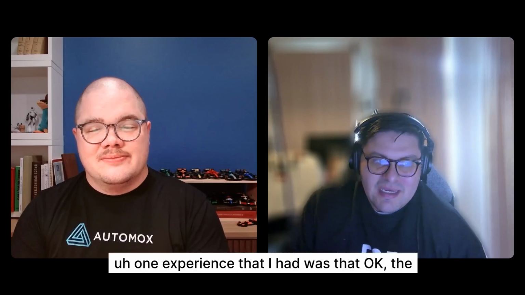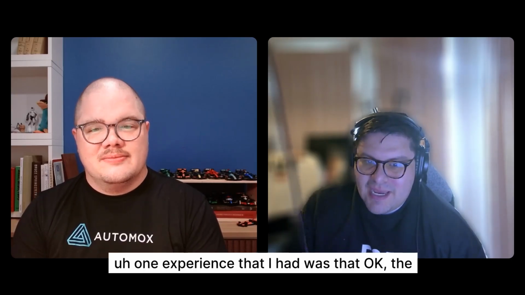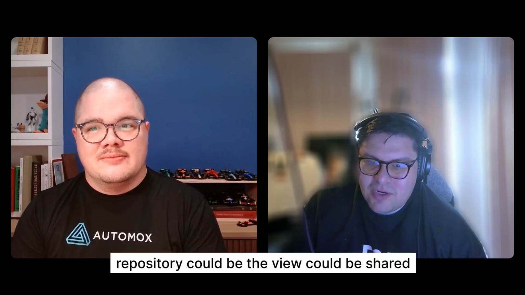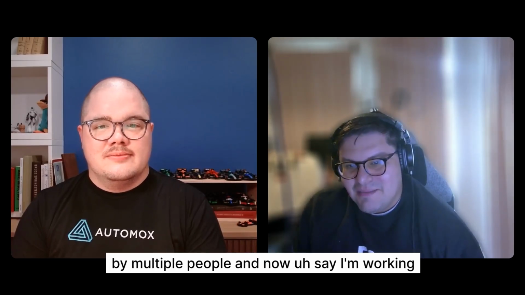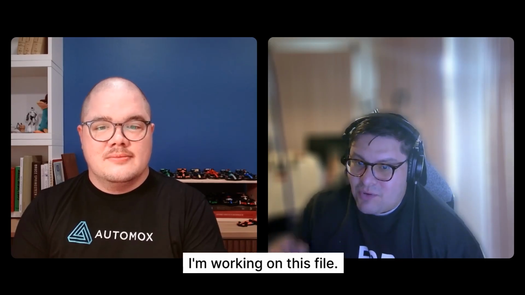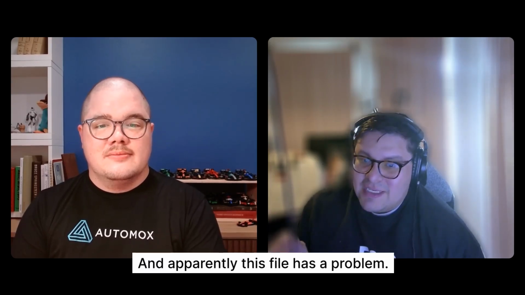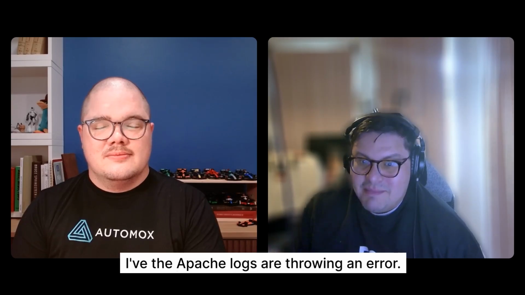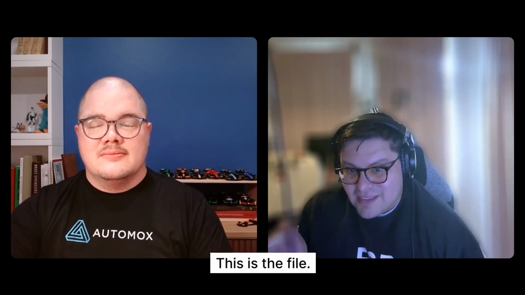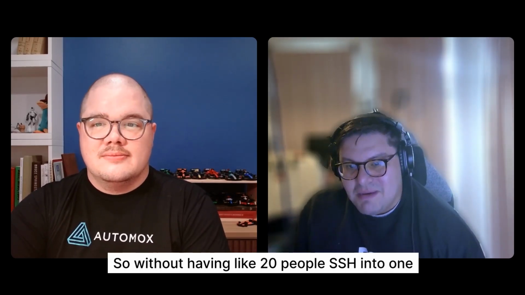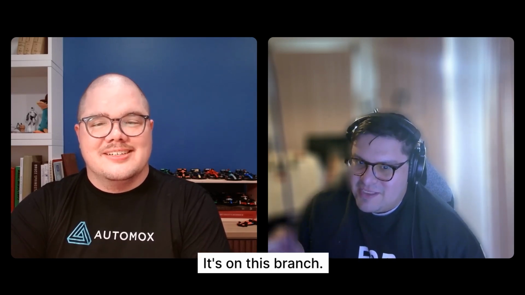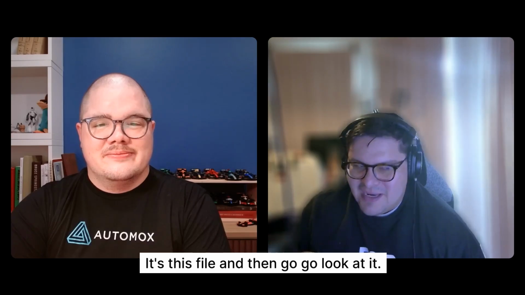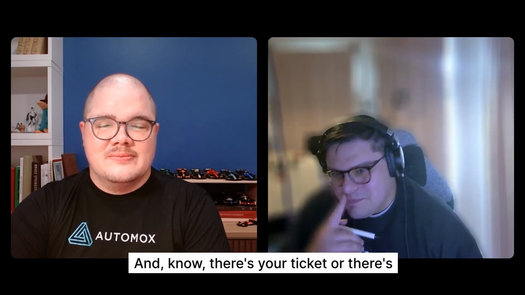That's important too, because one experience that I had was that the repository could be shared by multiple people. Say I'm working on this branch, on this file, and apparently this file has a problem. The Apache logs are throwing an error. This is the file. Without having 20 people SSH into one server to go look at this file, I can say it's in Git, it's on this branch, it's this file name. Go look at it.